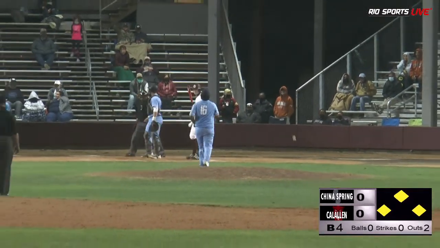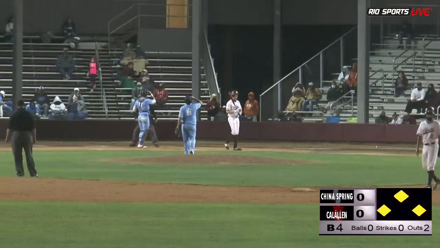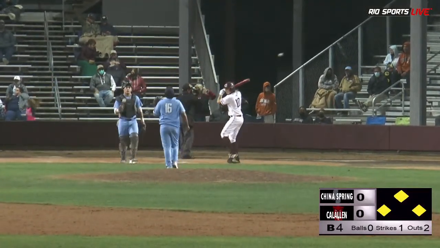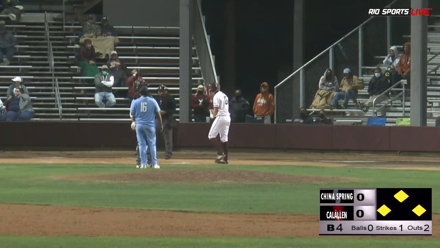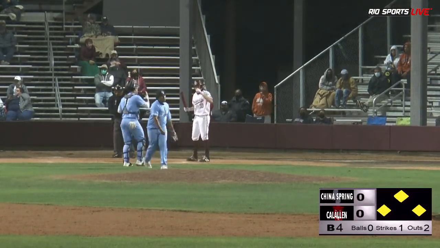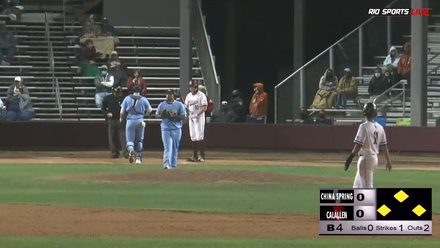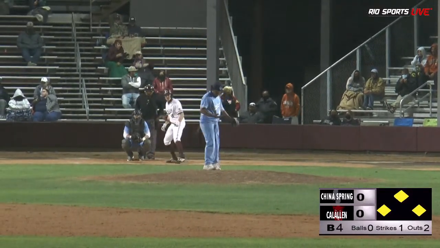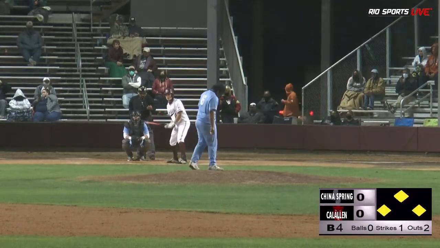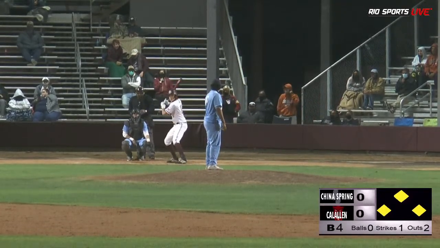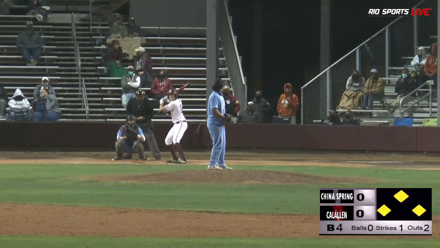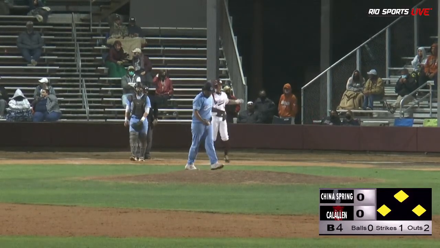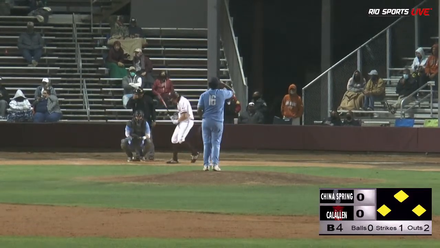So here's the pitch. Arnold gets a piece of it, fouls it off. Strike 1. Here's a pitch coming in for strike number 2. So the count 0-2 here for Arnold.